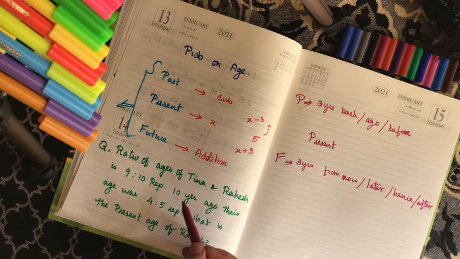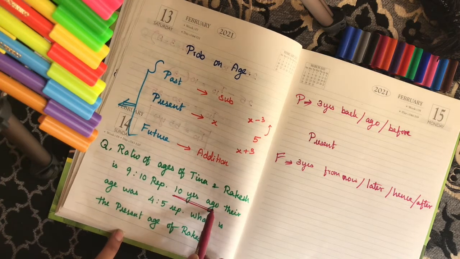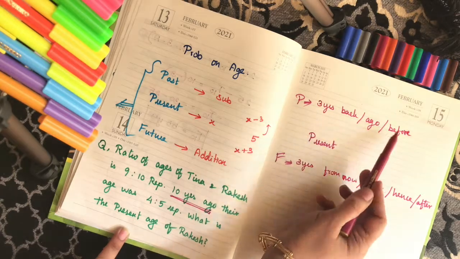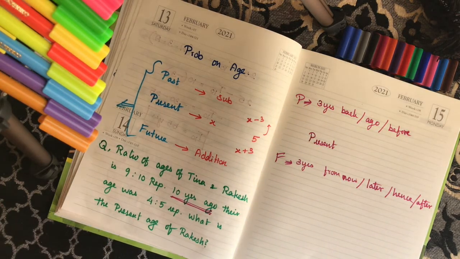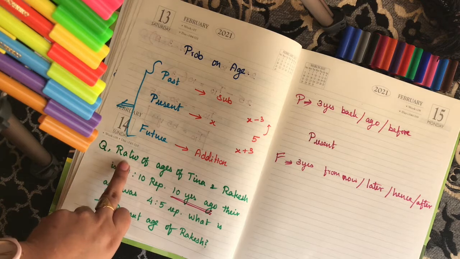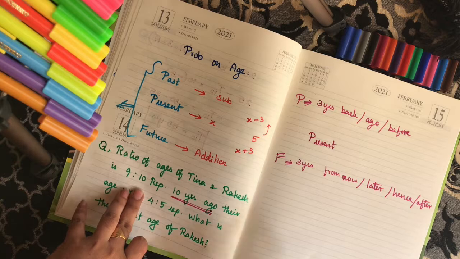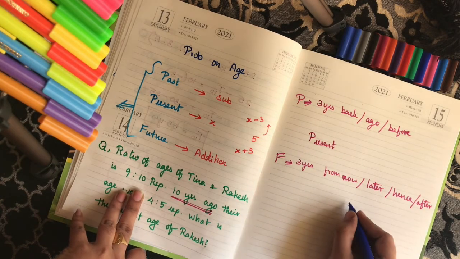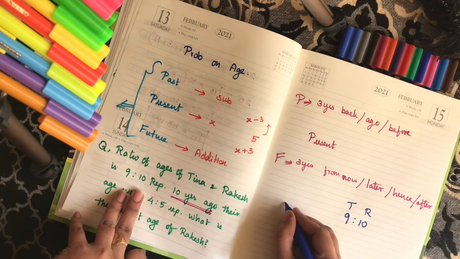So see here, they have asked 10 years ago, which is past. The ratio of ages of Tina and Rakesh is given as 9 is to 10, this is the present.